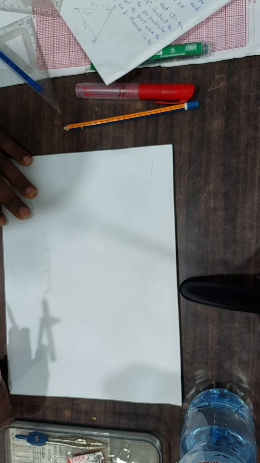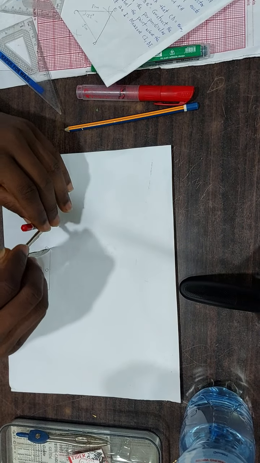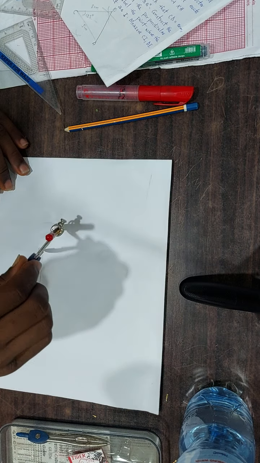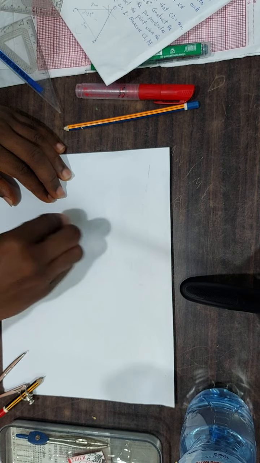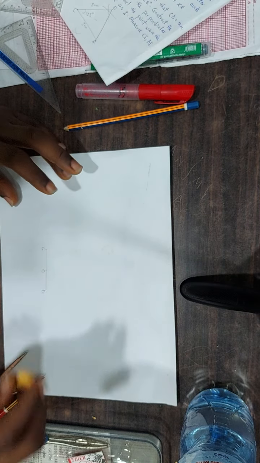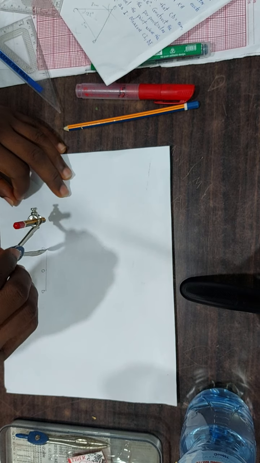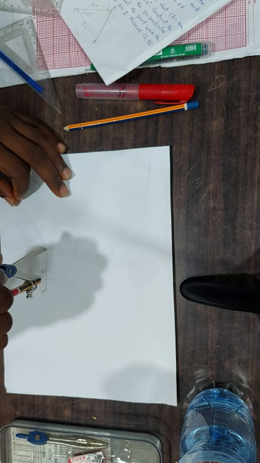So I need 135. Wow. So I would like a semicircle, probably a big one. So what do we have now? Go from here. Strike.